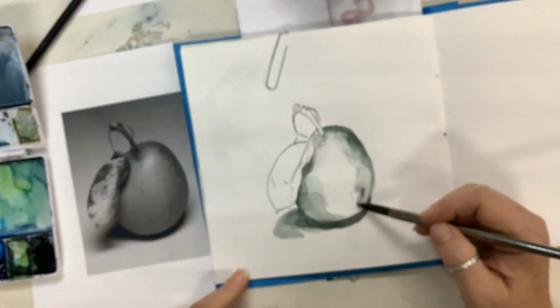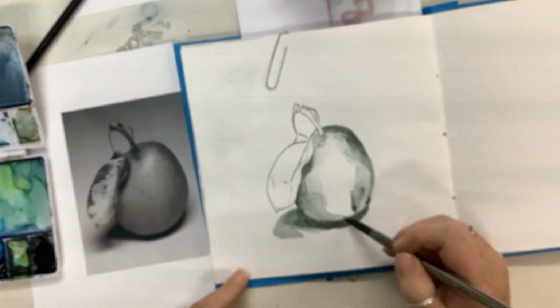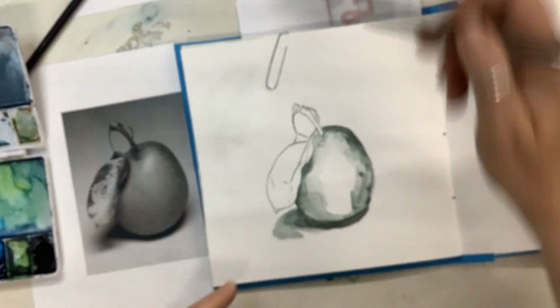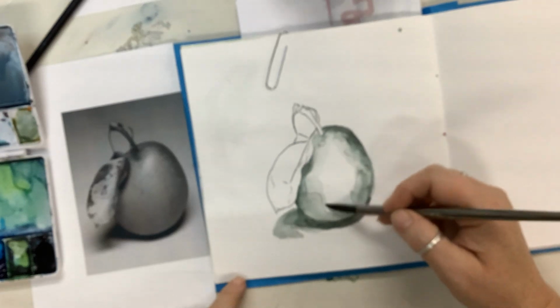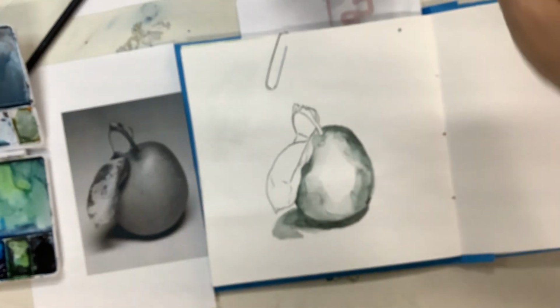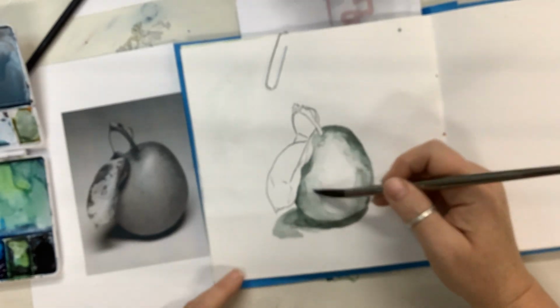So I see that I don't have quite enough paint, so I just grabbed a little bit more for here. And obviously that's not entirely white, so I'm gonna work to soften that up as well.